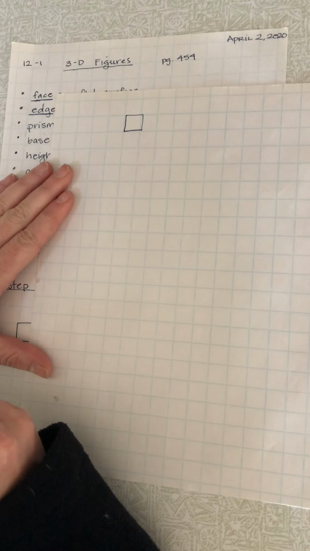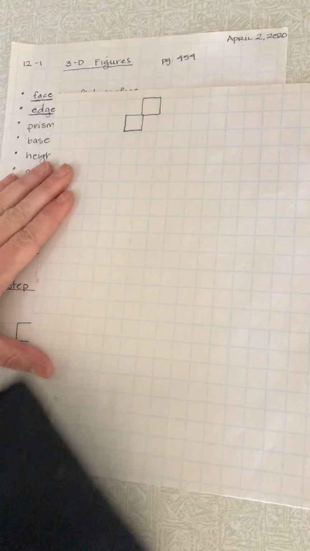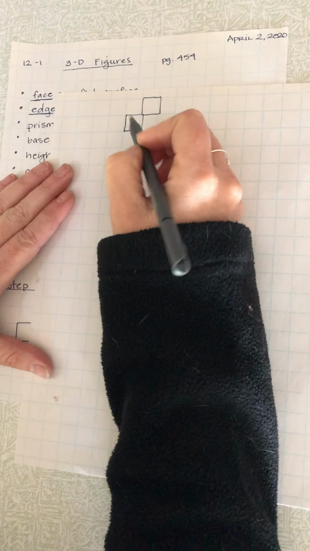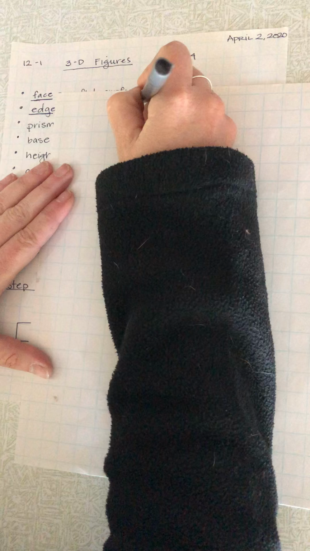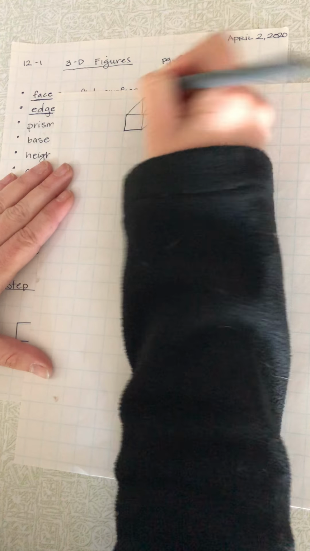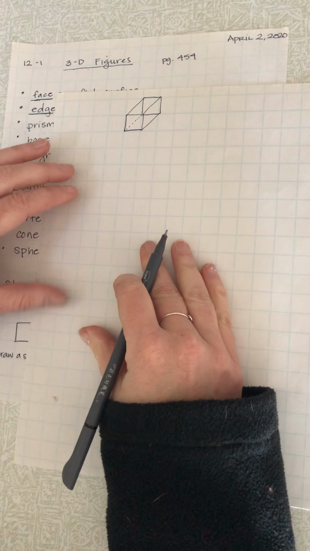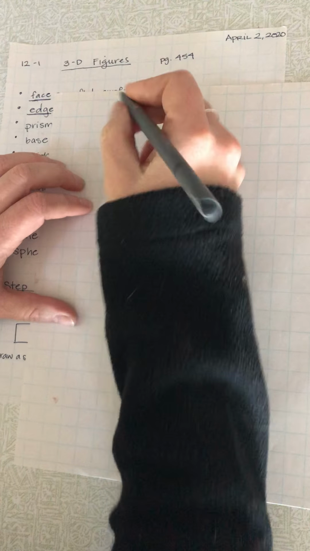A cube is a prism that's made out of squares. So if we draw one, we want to draw two squares, and then we want to connect all the corners. So we have like a 3D looking object, right?